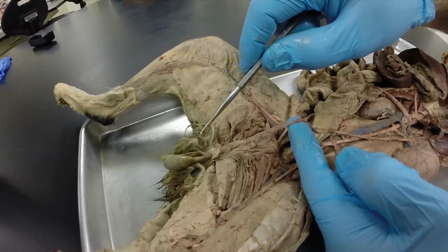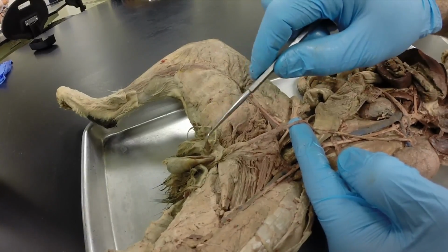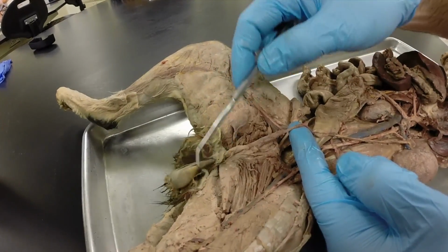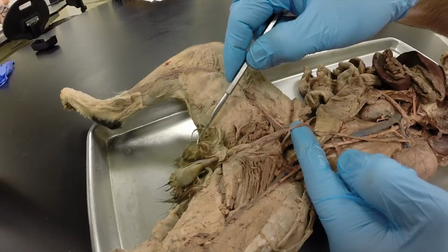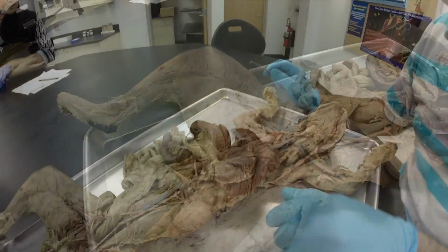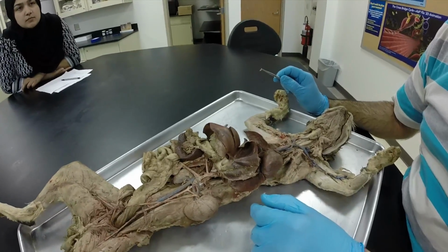You can also see the penis on this cat, which I've carefully dissected out. And then on this side, you can see the scrotum right here, this side, which I have not dissected out. Okay, next we've got our aortic hiatus.